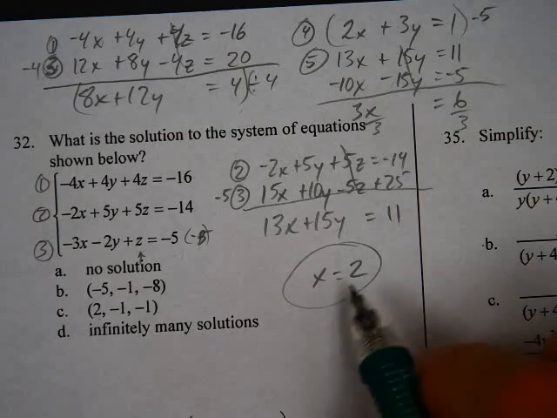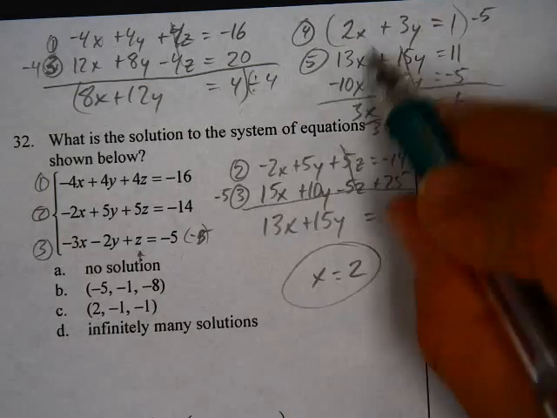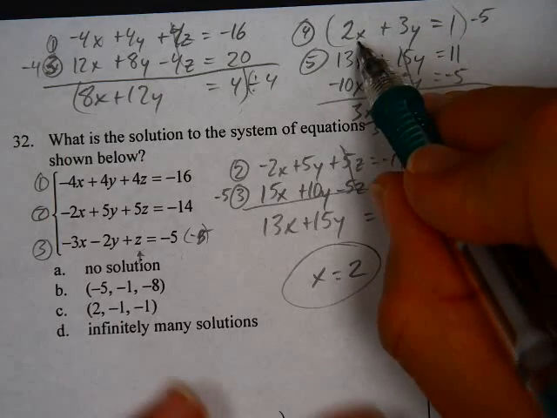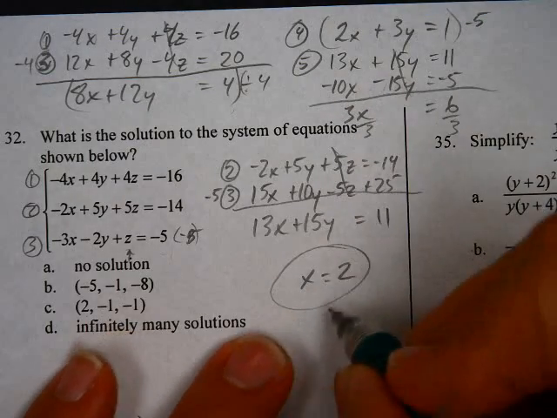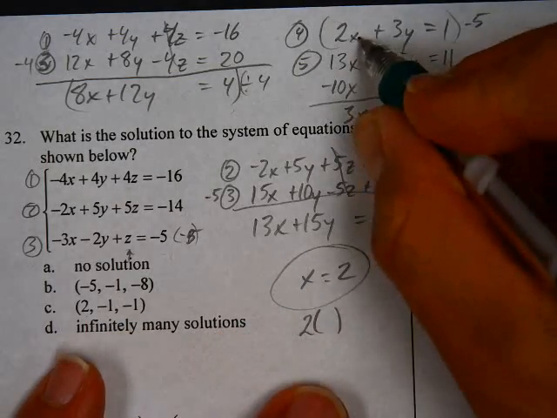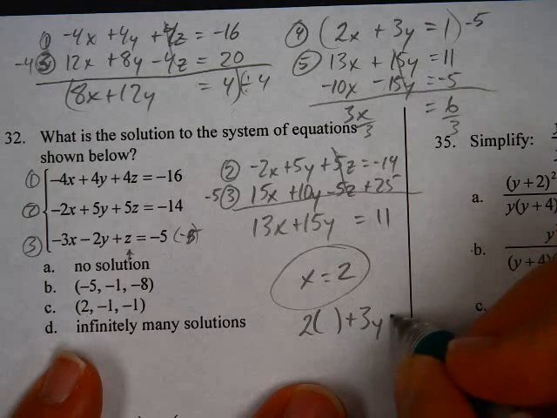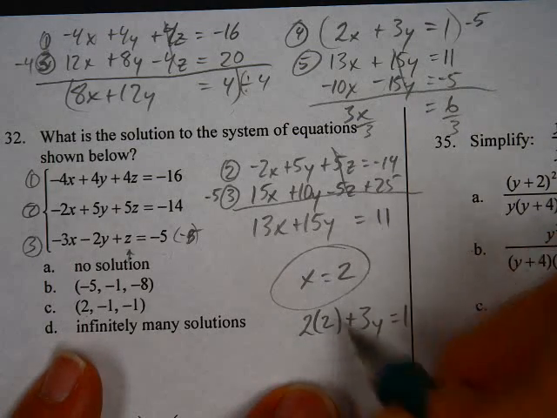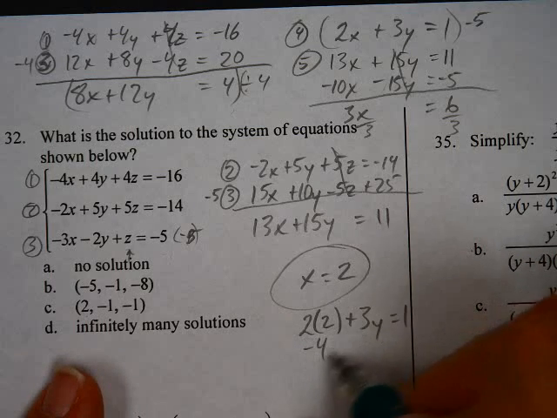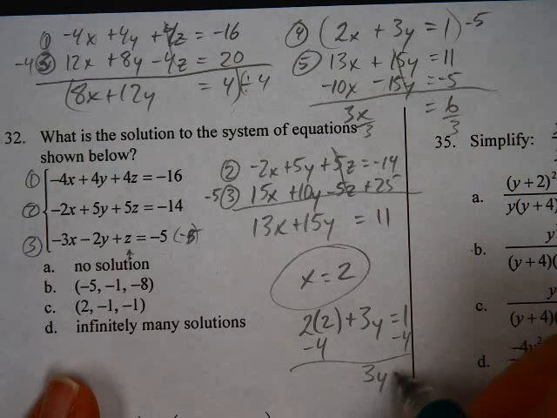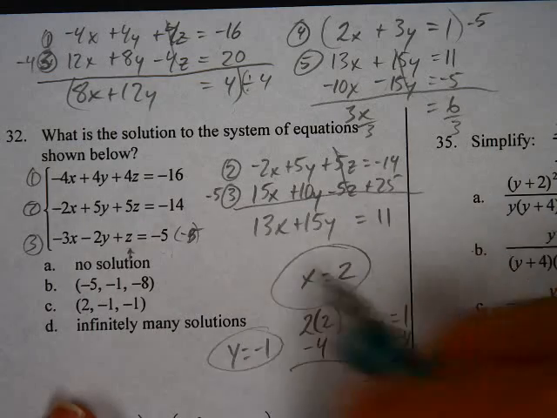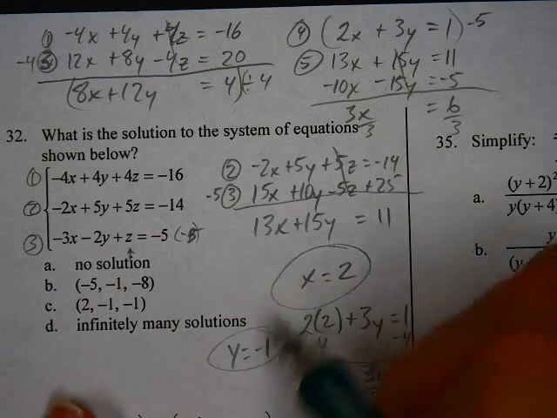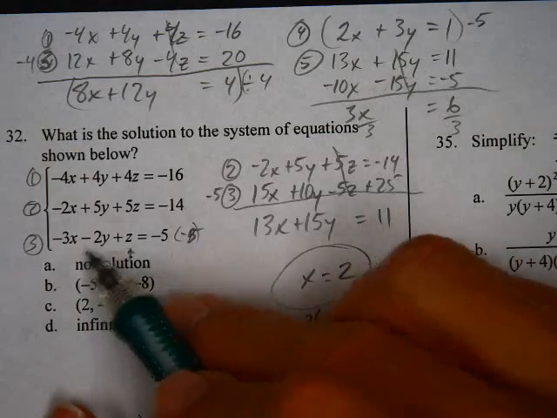But I'm going to keep going. If I plug that 2 into either one of these two equations and they both work, this is going to be the easier one. The harder part is going to be finding space. I'm going to take that equation down here. So I'm taking 2 times whatever x value is, we happen to know that now, plus 3y equals 1. Since I know x is 2, I'll put that in. That's 4. Subtract 4 from both sides. I get 3y equals -3. If I divide by 3, I get y equals -1. And honestly, on something like this, you plug in x and y, you're going to find z.